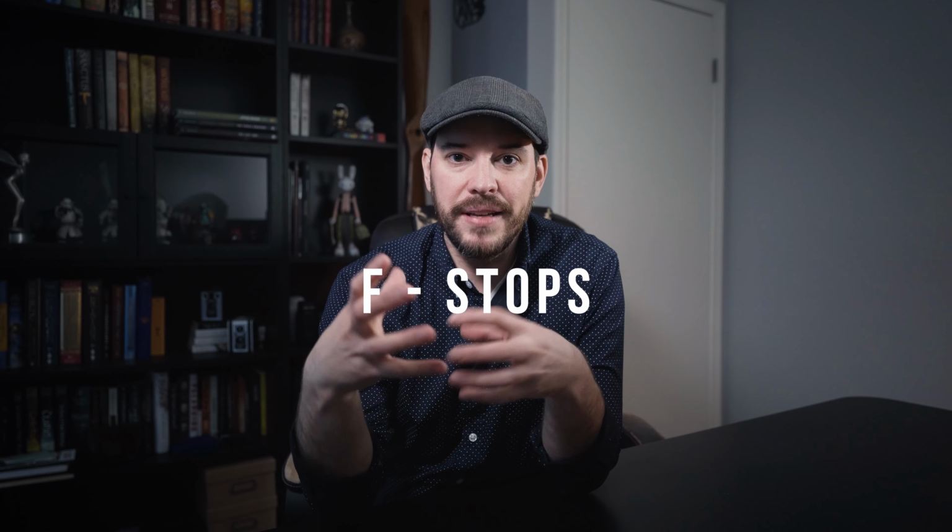First thing that we're going to be talking about is aperture. Aperture is how much light is let in through the lens of your camera to the back of your camera. You probably have heard the term f-stops. That is how aperture is controlled. So you'll probably hear f1.4 or 1.8, 2.8, 5.6 or f8, 10, 11, 12, 22, whatever, you get the point.